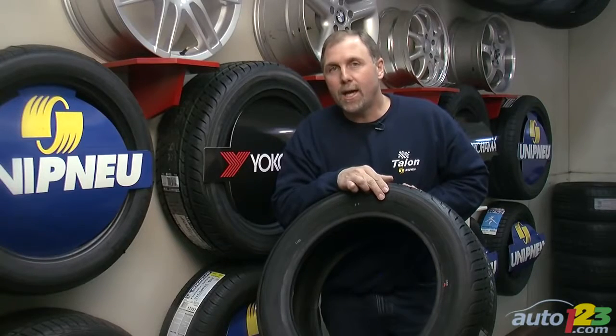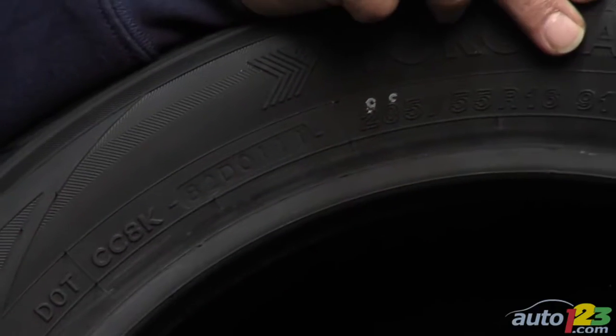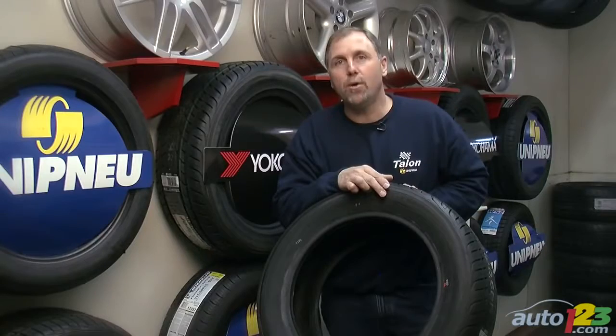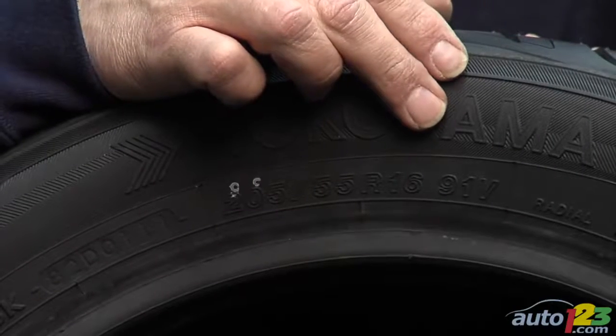Now, once again, normally you equip a vehicle with an equivalent or higher speed rating than the original. Exceptions are typically made only in winter, where high-speed driving is not the ultimate goal, but having tires with improved grip for winter use.